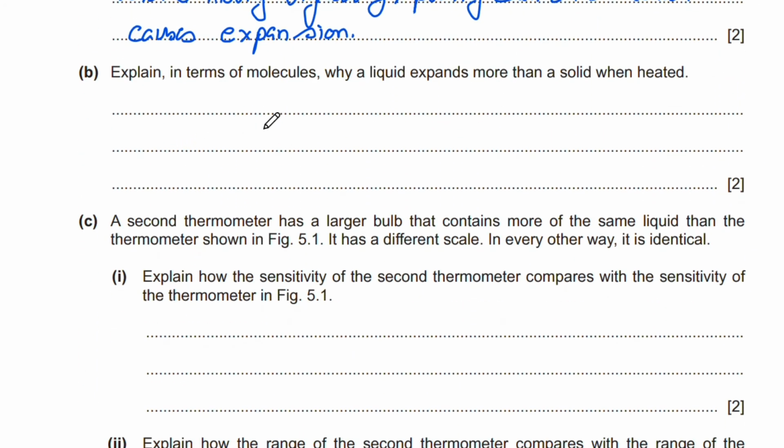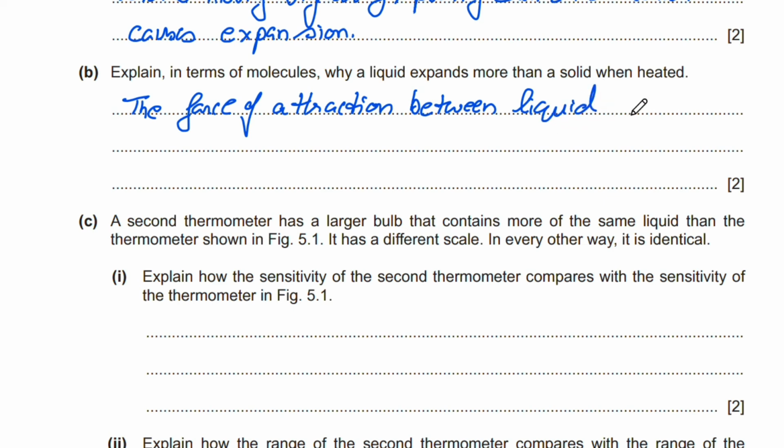Explain in terms of molecules why a liquid expands more than a solid when heated. So you know that the force of attraction between the liquid molecules is comparatively less than that of solids. So for the same work done, liquid molecules will have greater separation. So what you will write is the force of attraction between liquid molecules is less than that of solid.